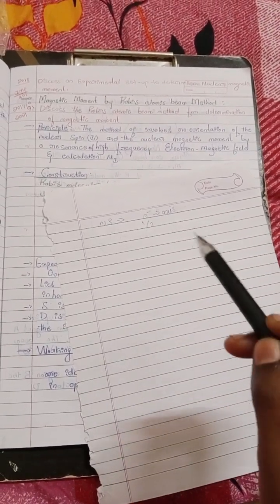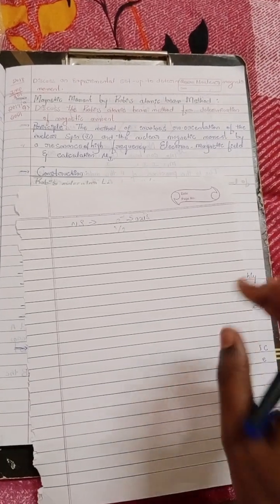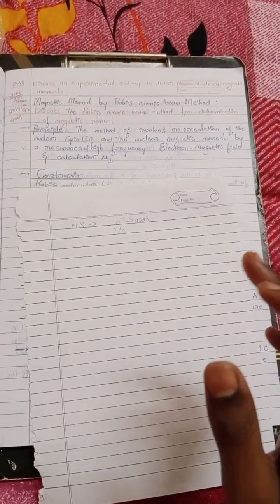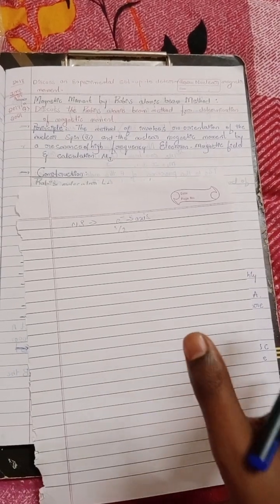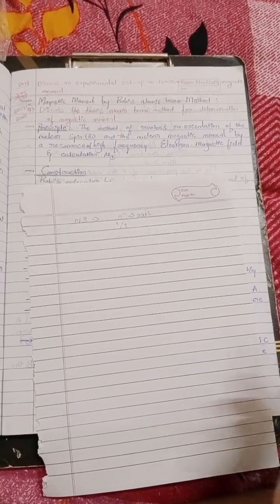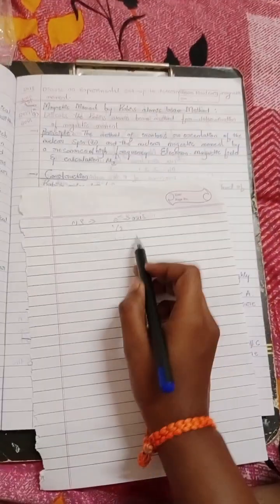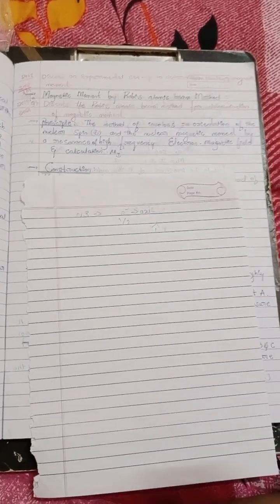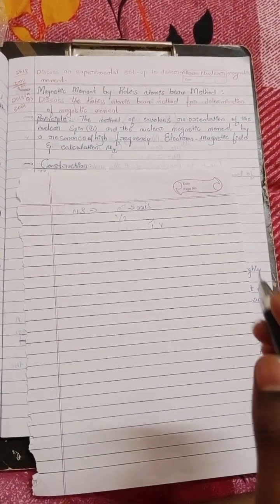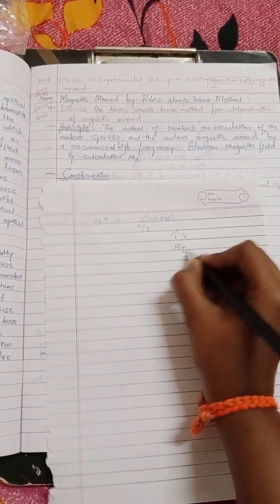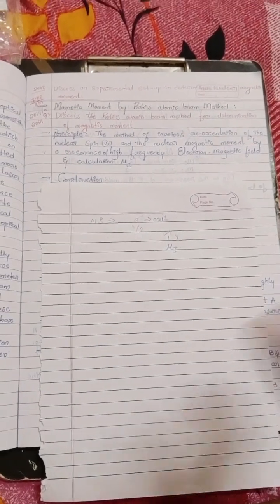So in this method, what we are doing is finding the nuclear magnetic moment by a resonance of a high frequency. The resonance occurs in the high frequency and electromagnetic field, and then the calculation of mu. Here, our entire goal in this experiment is to find out mu.